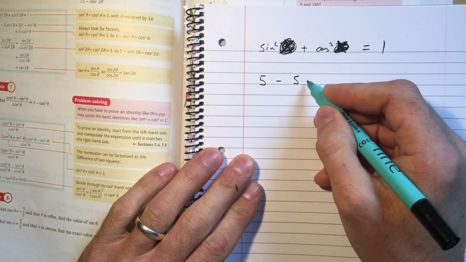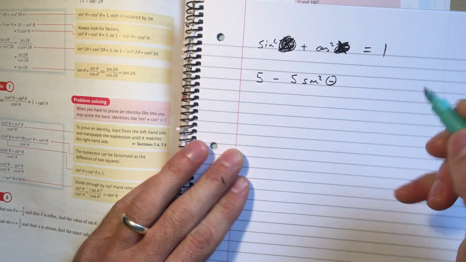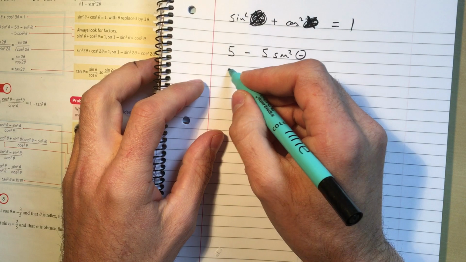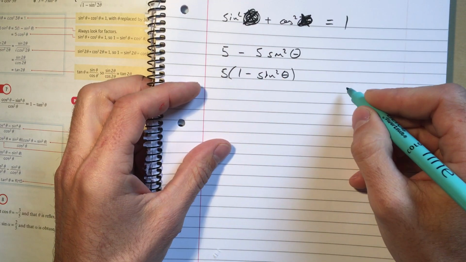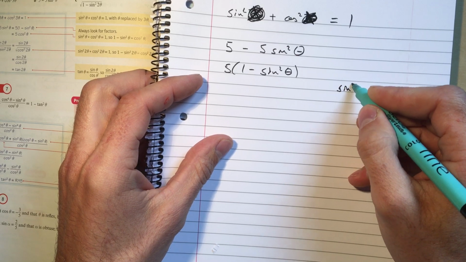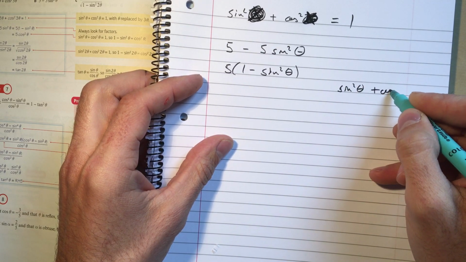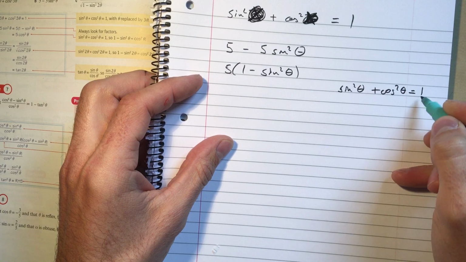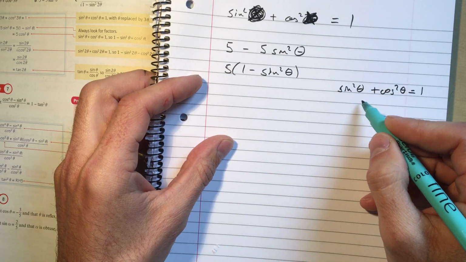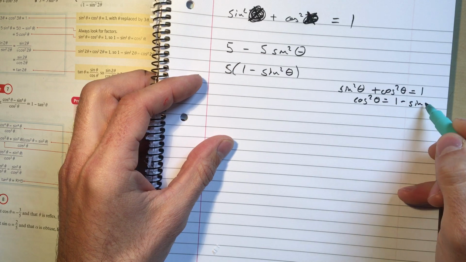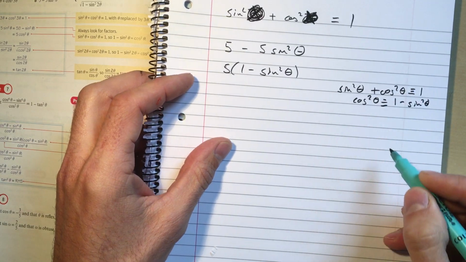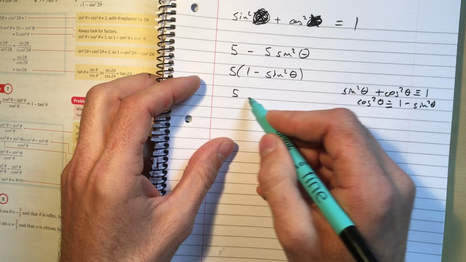5 minus 5 sine squared theta. Well, you can see that we can factorise this. And then we're going to use that sine squared plus cos squared is equal to 1. We can rearrange that and say cos squared theta is 1 minus sine squared theta. Okay? So 1 minus sine squared is another way of writing cos squared.